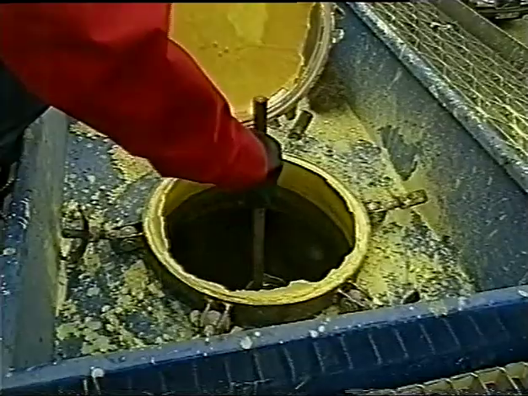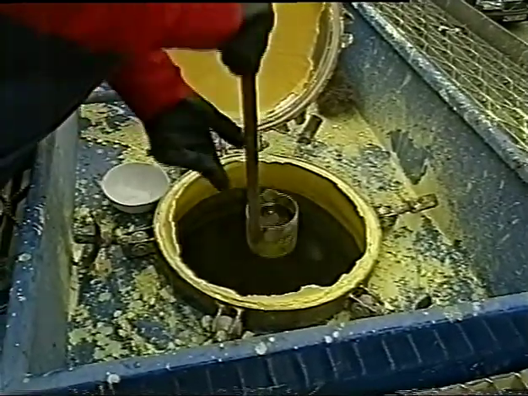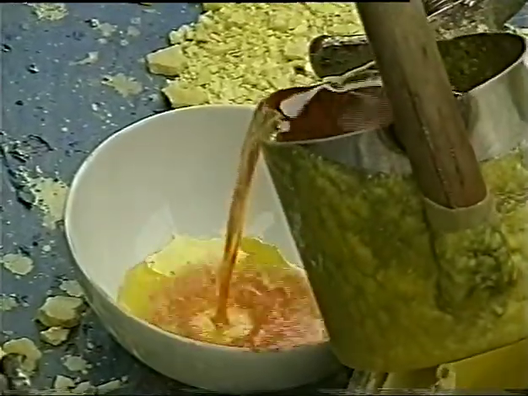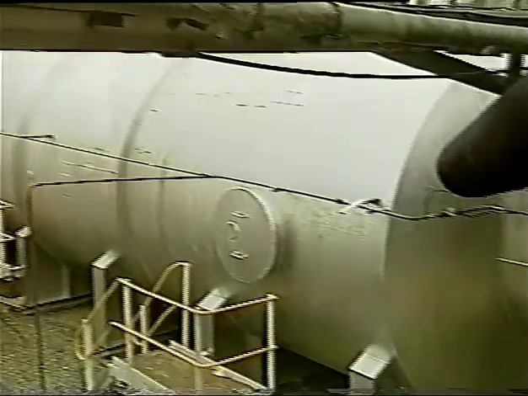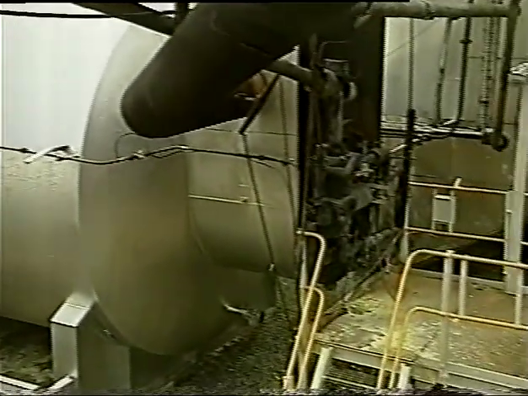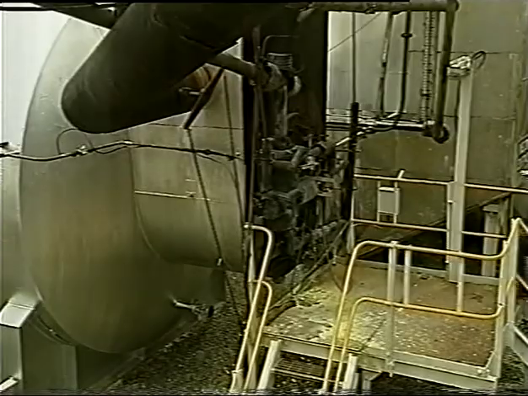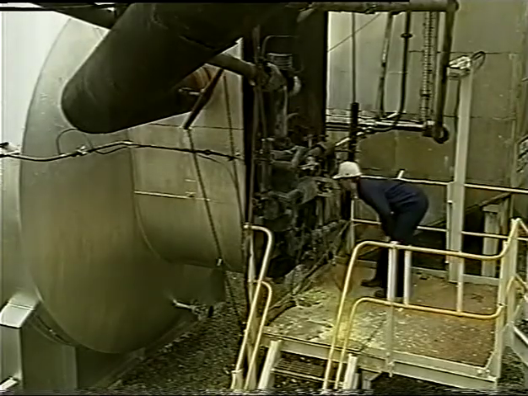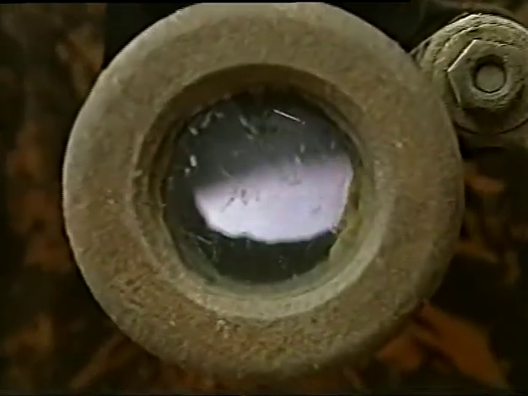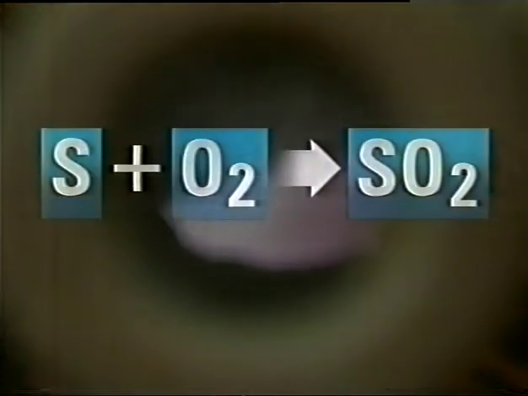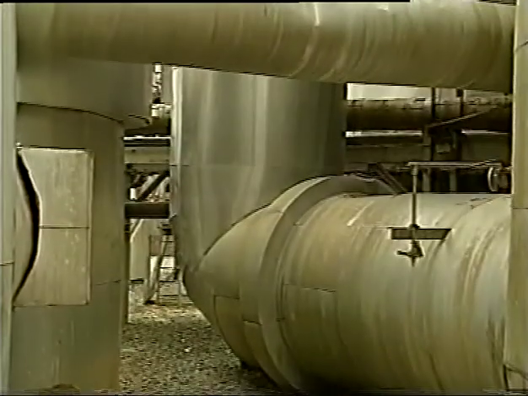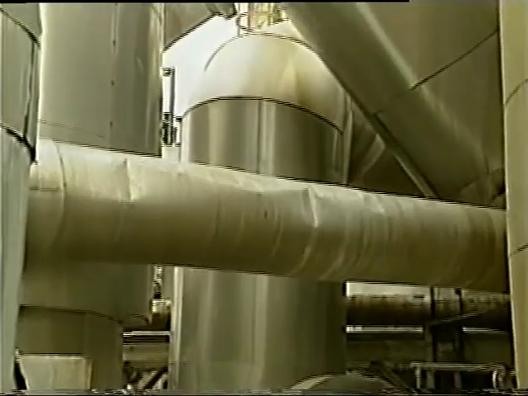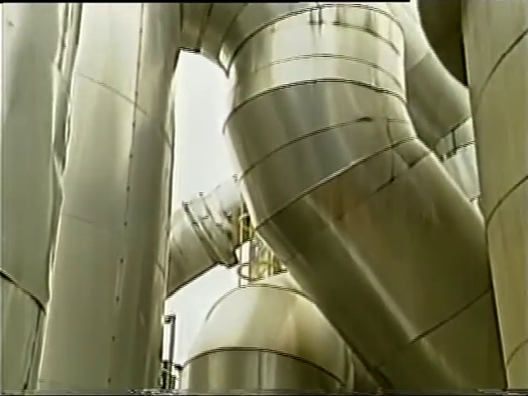Liquid sulphur arrives at the sulphuric acid factory in a huge tanker. It's sprayed into a furnace and burnt in a blast of dry air. Sulphur combines with oxygen in the air to form sulphur dioxide. As the sulphur dioxide leaves the furnace, it travels to the converter, where it reacts with even more oxygen.